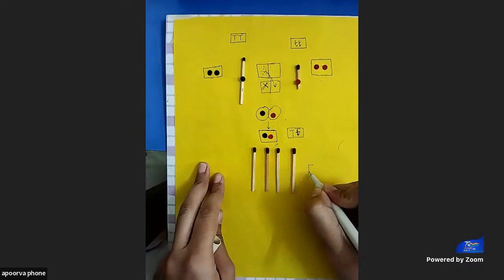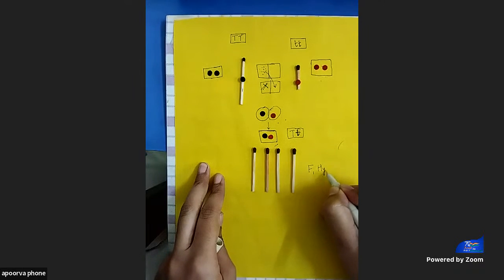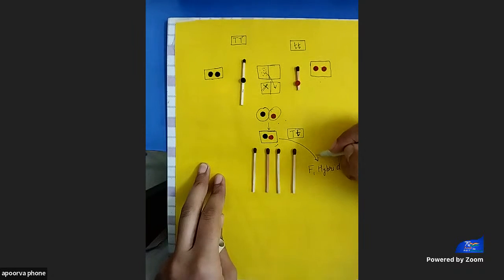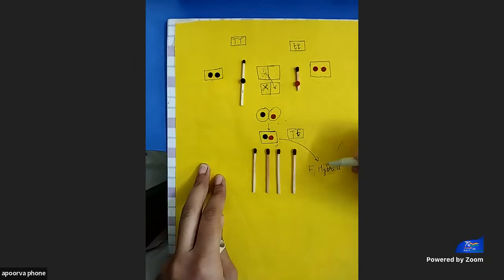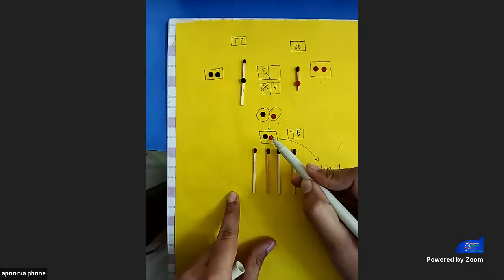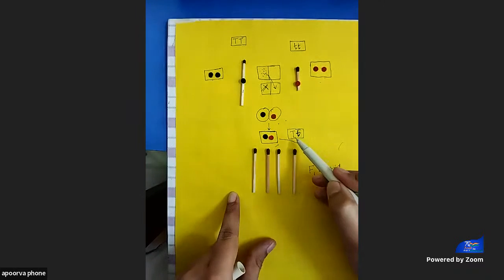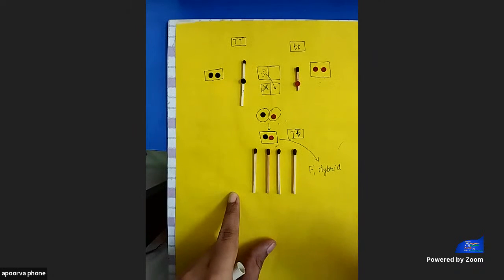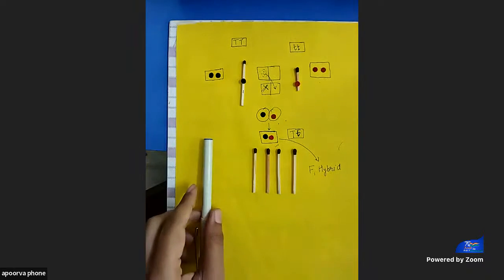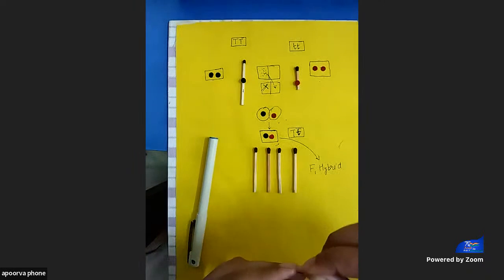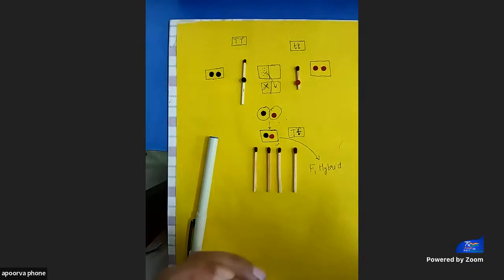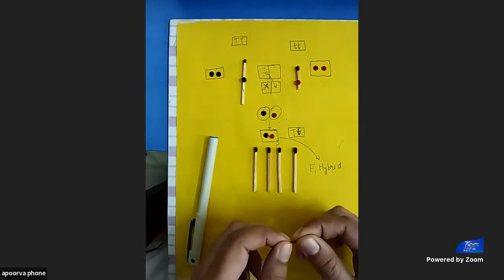And I'll just write, this is our F1 hybrid generation. And this box here represents the F1, right? So F1 hybrid, all of them have a black and a red bindi, or a capital T and a small t. And I received the response on the chat that it can either get a black bindi or a red bindi. So let's go with the black bindi first.